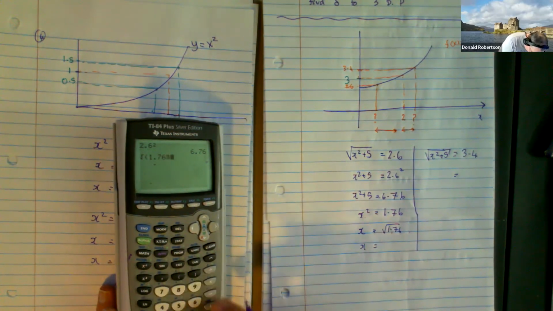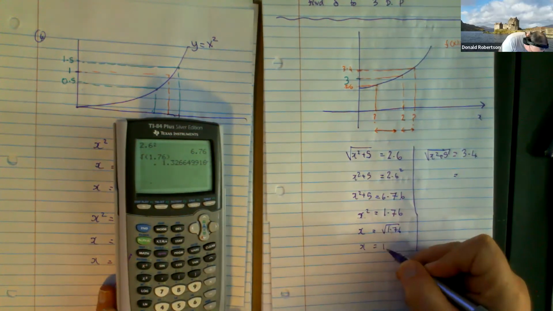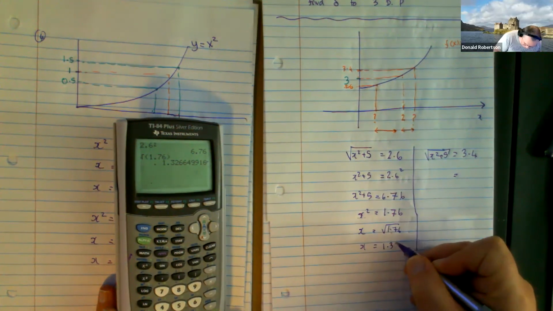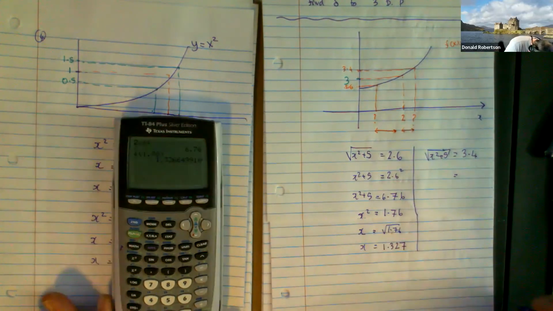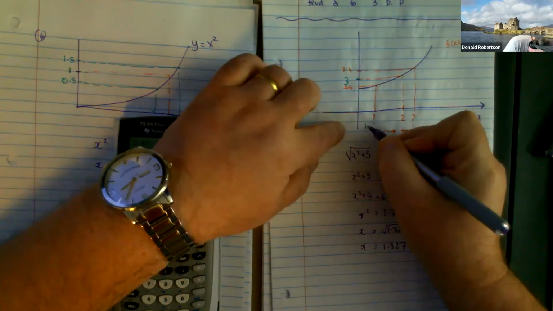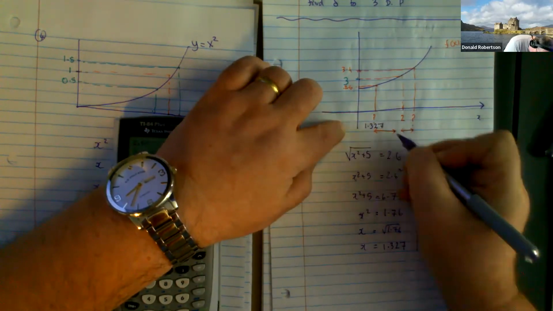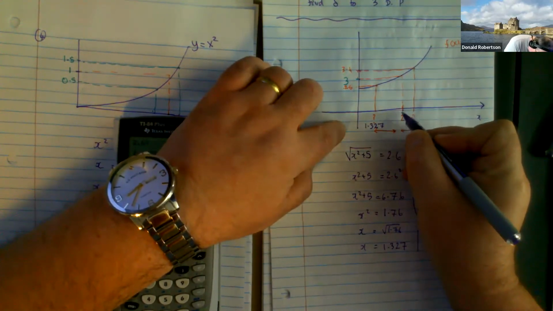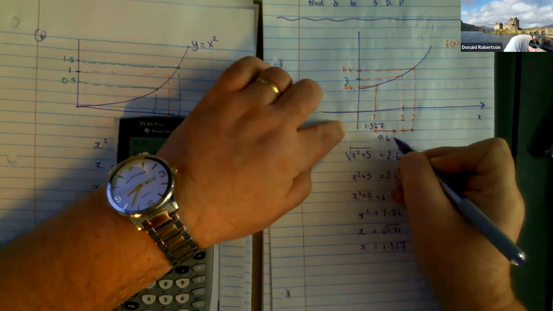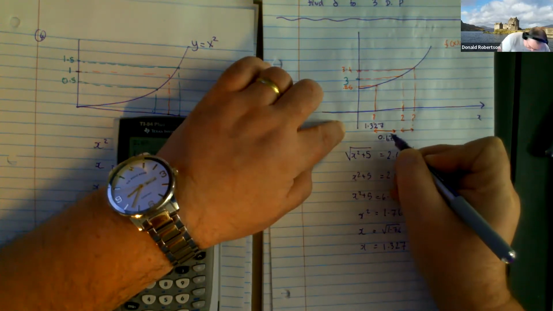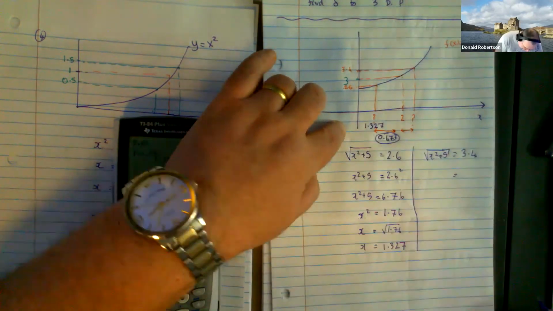And I make that 1.327 to 3 decimal places. So this guy here is 1.327. And the distance from 2 to this point is 0.673. So that might be my delta. We'll find out in a minute if it is.